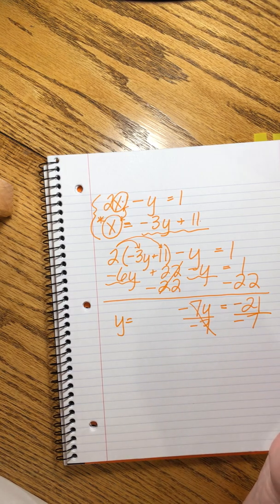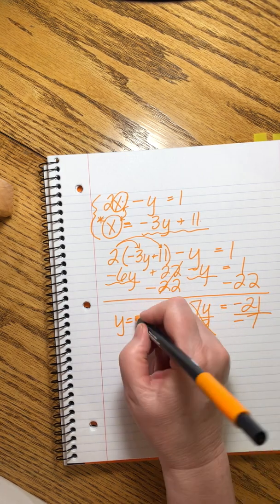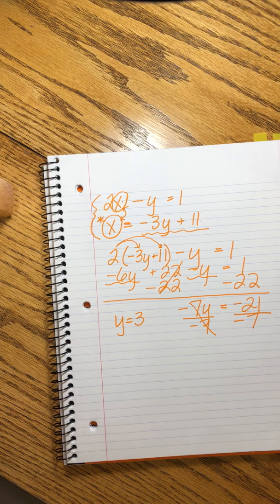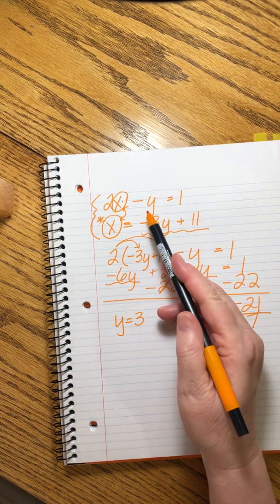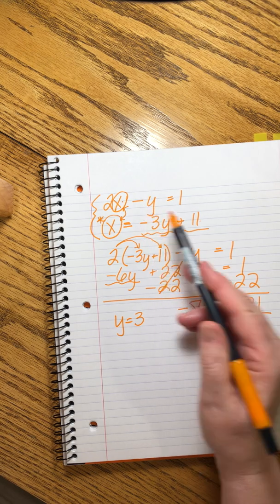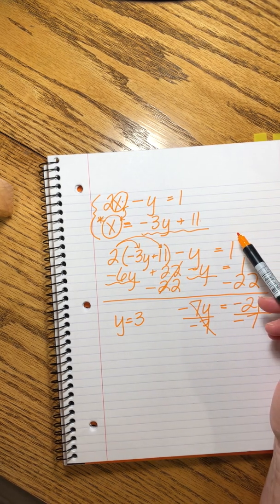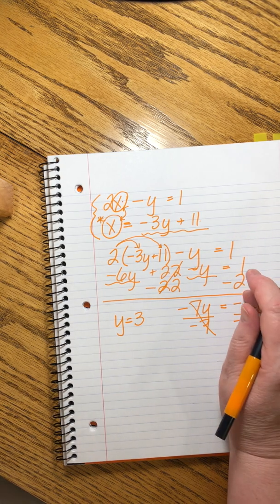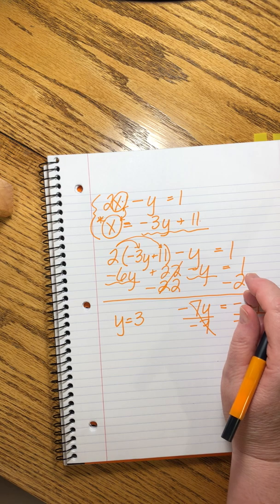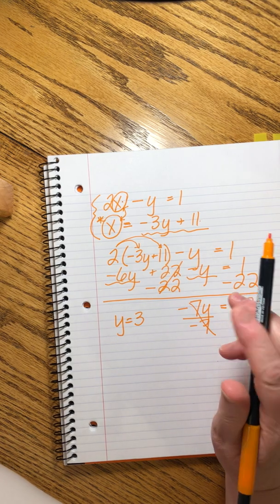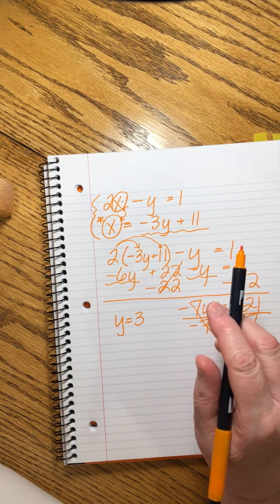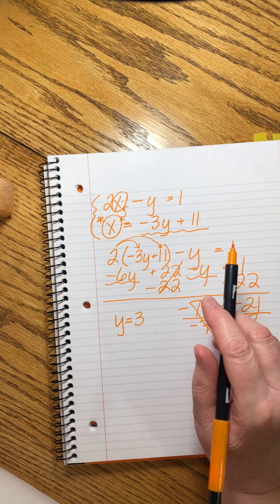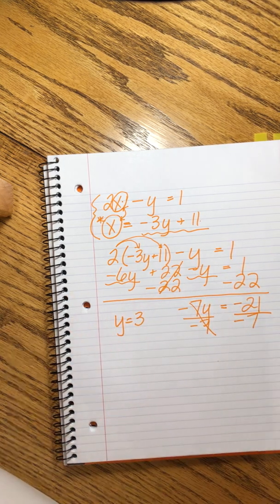y equals positive 3, right? Yay! We figured out what y is in this set of equations. Now we have to go back and figure out what x is. We have to get both answers in order to be happily completed, all right? So that's one thing that's slightly annoying about these substitution, these system of equation problems, is that you do a whole bunch of work and you finish and then you realize, oh, I'm not quite done.